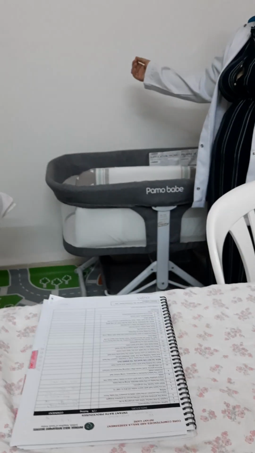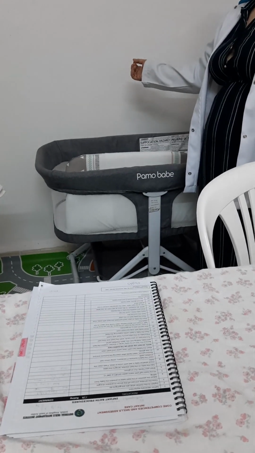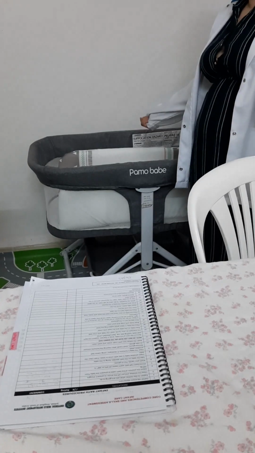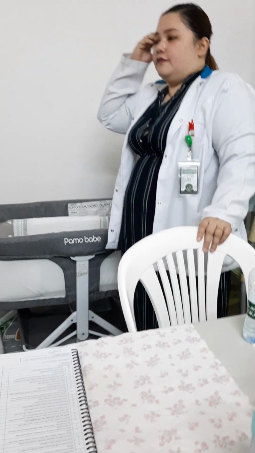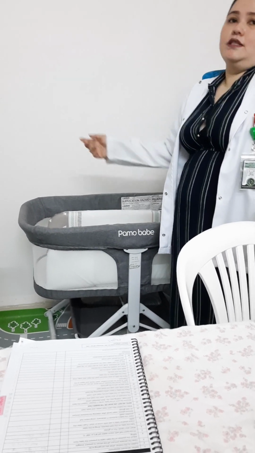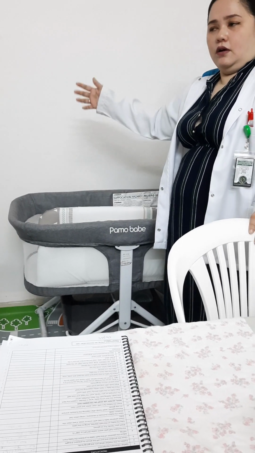So, we are already at the safe, privacy. You have to respect privacy. Mom, I will close the curtain for privacy. I will close the door. If there is someone inside, okay, you can ask them to go out for a while.